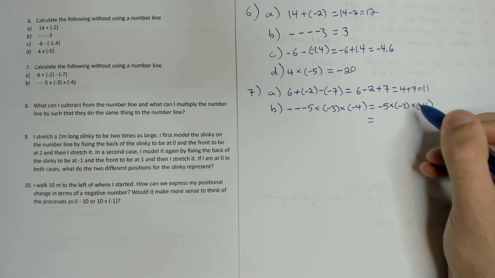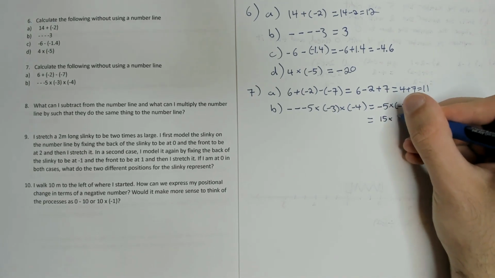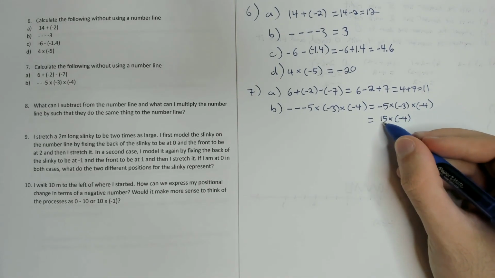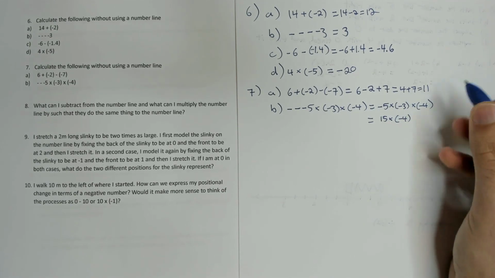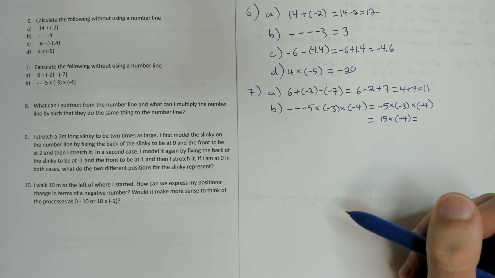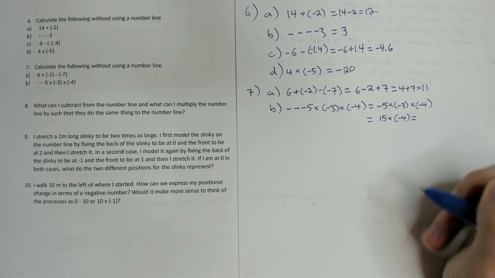And then let's look at what's 5 times 3. That's 15. So we get positive 15 times, and then we have negative 4 right here. Okay, so now we're looking at a positive number times a negative. Again, multiplying by a negative, that's a flipping action. So we're going to be going from a positive number to a negative number because we're multiplying by a negative here. And we need to know what the number amount is, so what's 15 times 4?